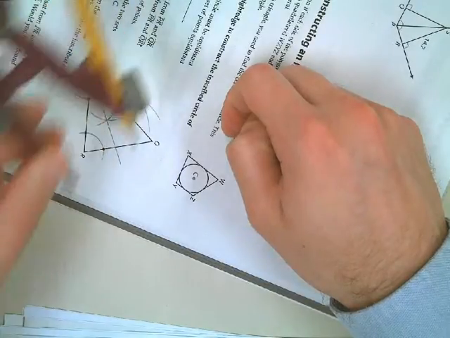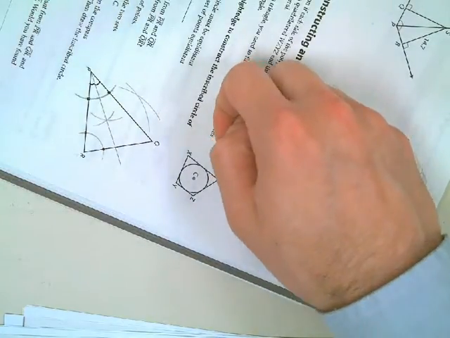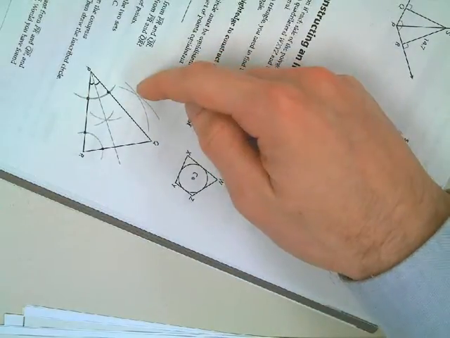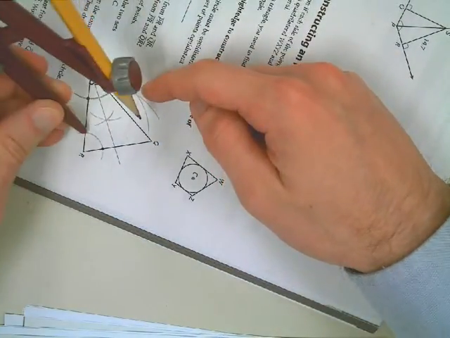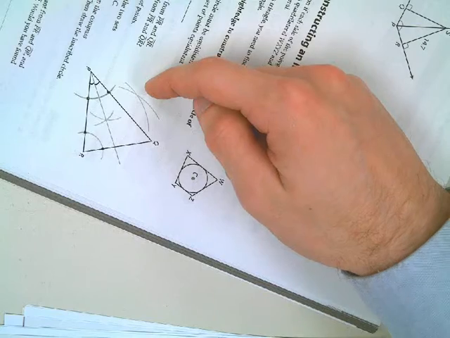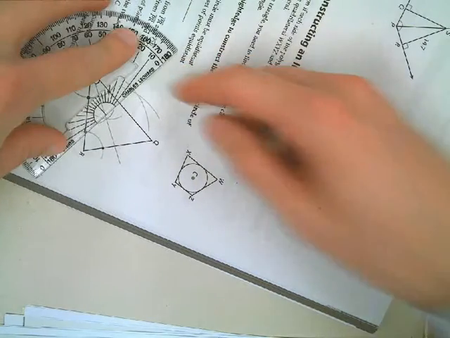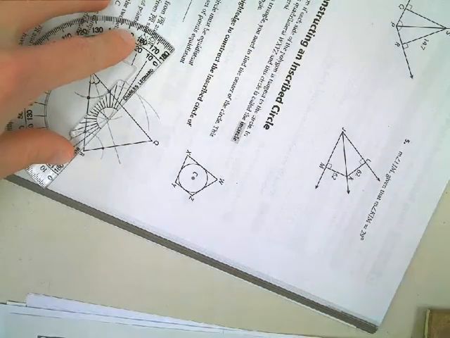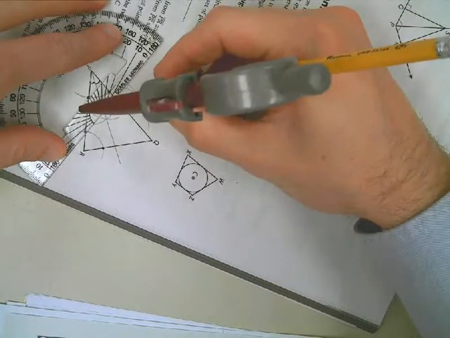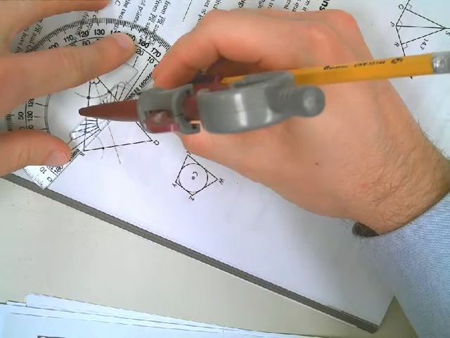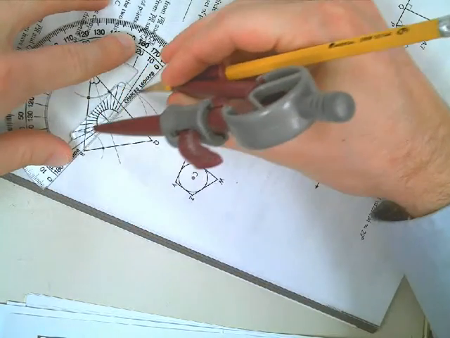Okay, because I open my compass up a little bit wider, and then from R through that point. Okay, and then there is my incenter. Finally.